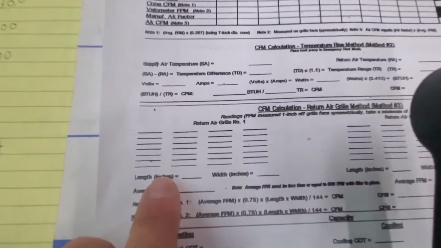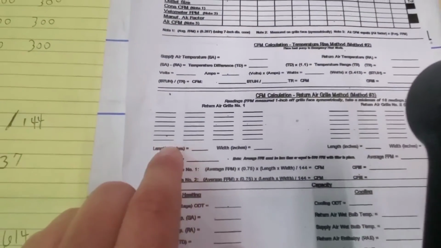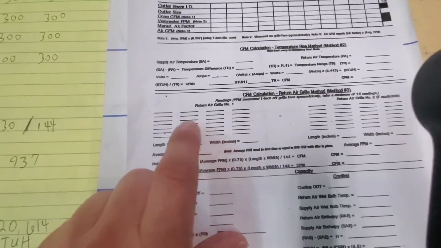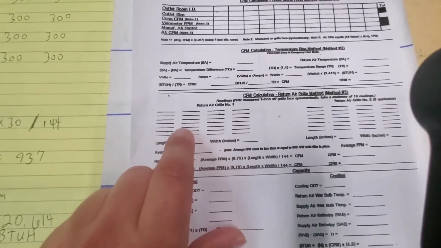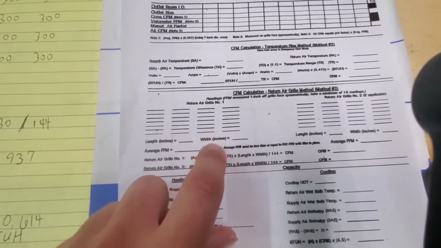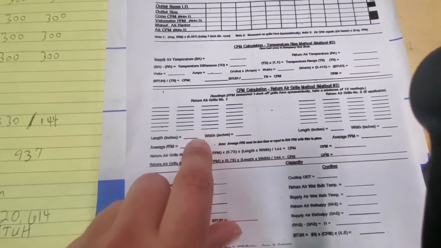So I'm basically going up to my return grill, 20 by 30. It's got 4 grates, and I'm going to take 16 to 20 readings. Okay, you can take more if you want, but we're going to do 16 readings. I've got the length of my grill, which was 30, and then my width, which was 20. So it's a 20 by 30 return grill, right?